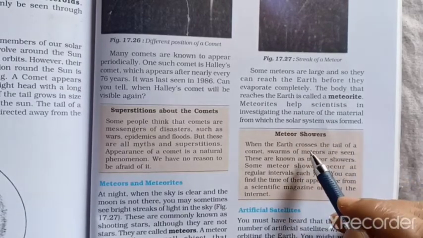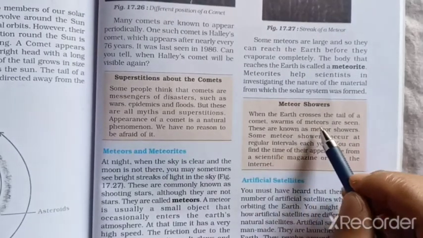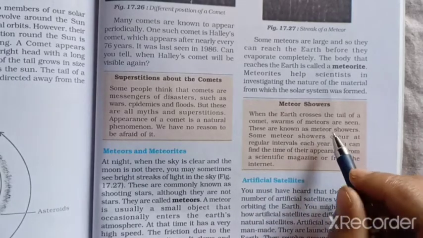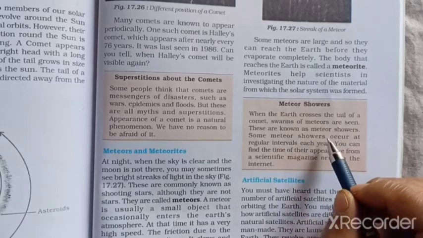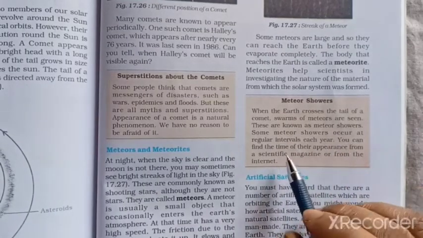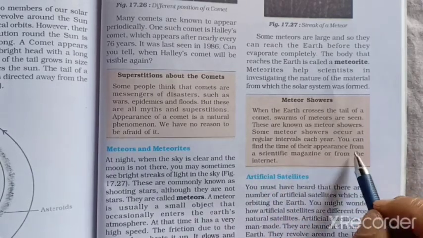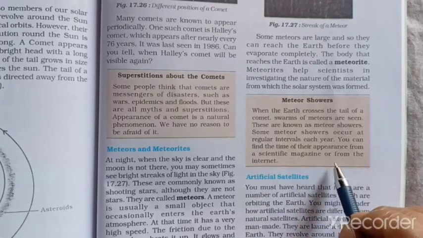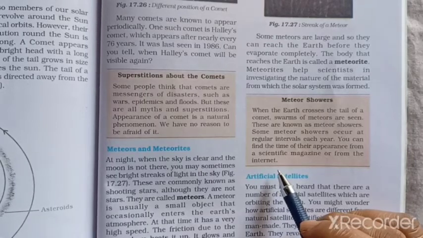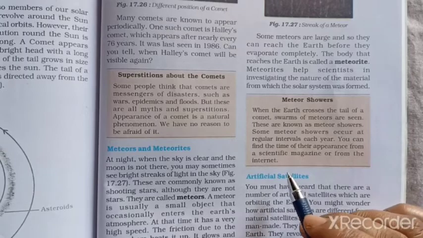So meteor showers, let's see. When the Earth crosses the tail of a comet, swarms of meteors are seen. These are known as meteor showers. Some meteor showers occur at regular intervals each year. You can find the time of their appearance from a scientific magazine or from the internet.